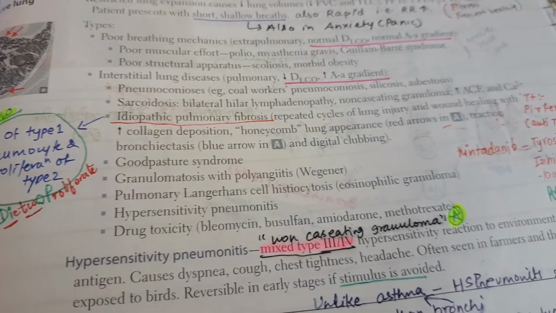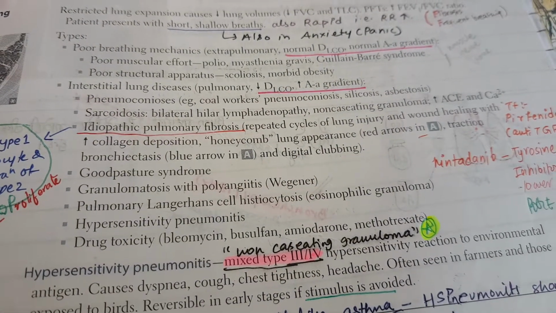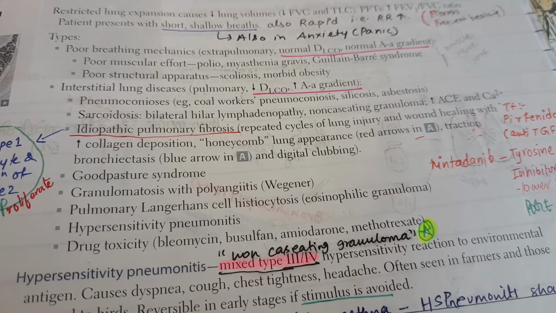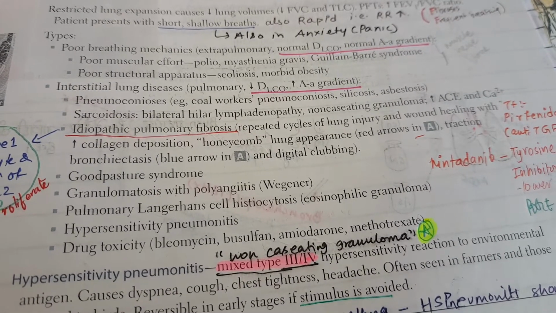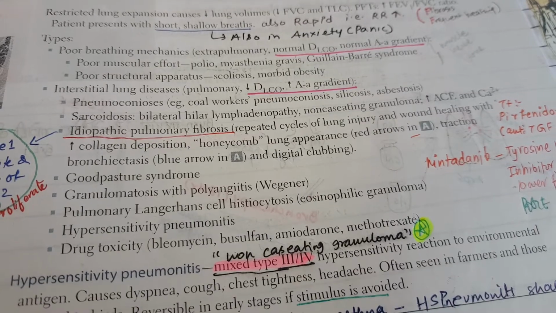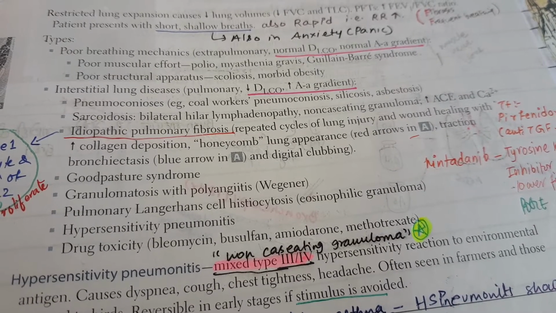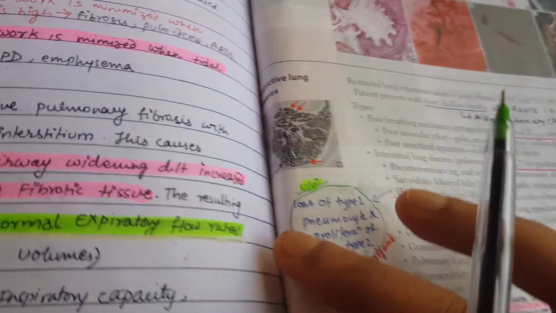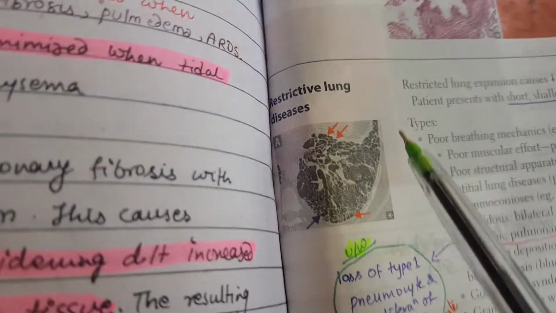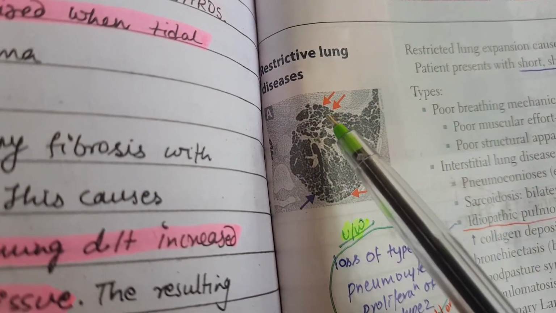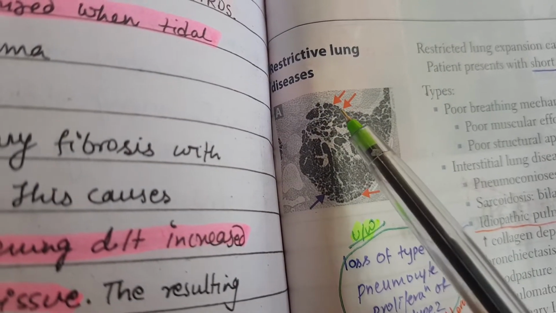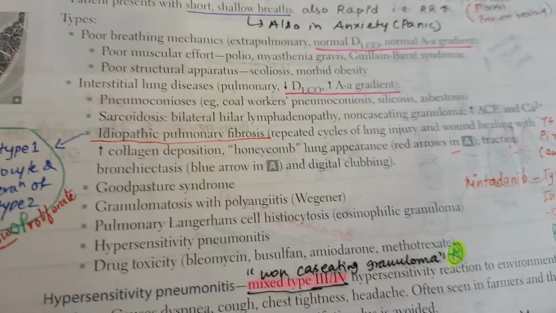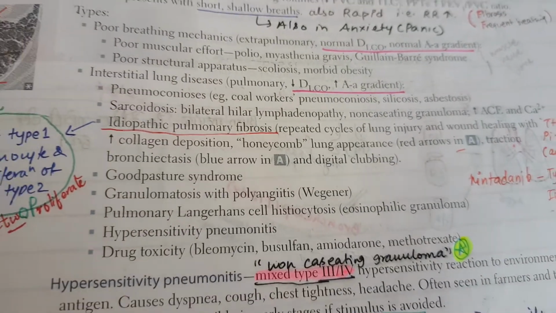pulmonary fibrosis. So it will be a repeated cycle of lung injury and wound healing with increased collagen deposition that will lead to the formation of a honeycomb appearance. You can see the red arrow in A shows the honeycomb appearance over here. You see, this is the honeycomb appearance, just like honeycombing. If you see honeycomb, they look like this. So this is honeycombing in idiopathic pulmonary fibrosis.